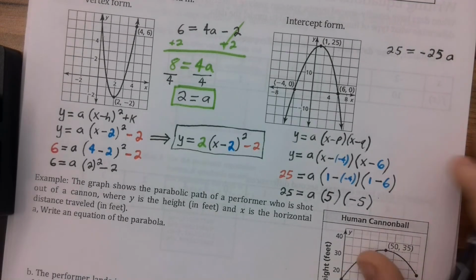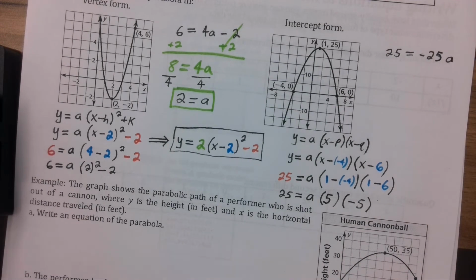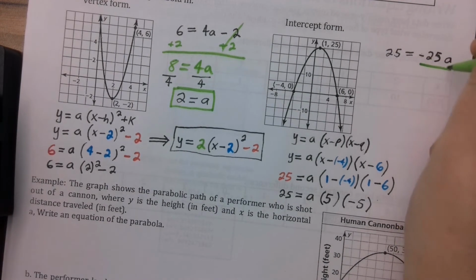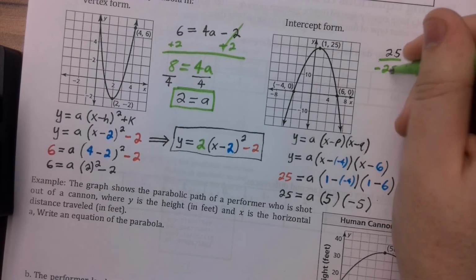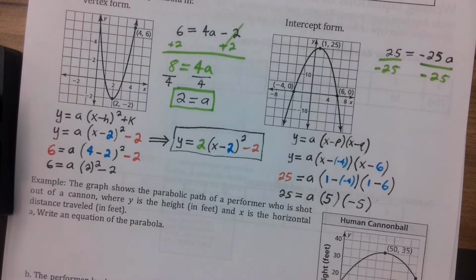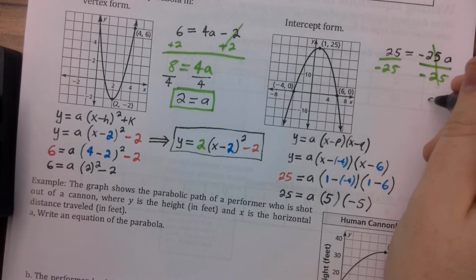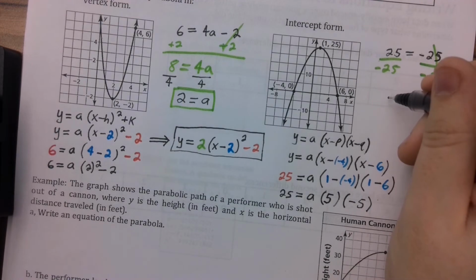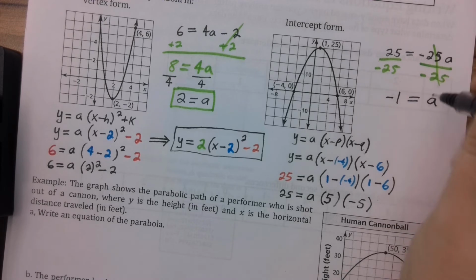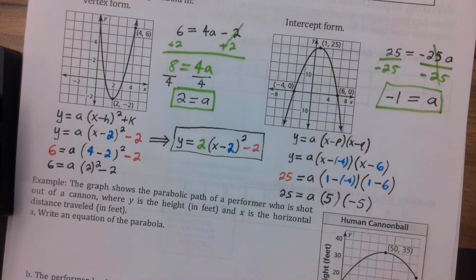And again, we can solve this using our Algebra 1 skills. We're trying to get a by itself, so we can divide by negative 25 on both sides, since it's negative 25 times a. These ones cancel out, leaving us with just our a value. Our a value equals 25 divided by negative 25. That's just negative 1. So we are good to go.